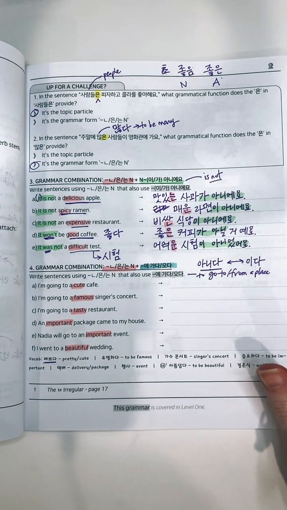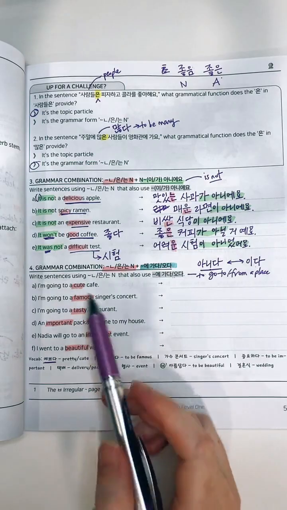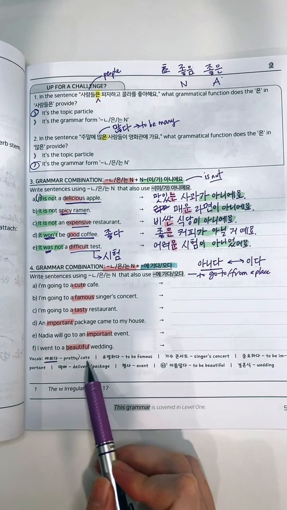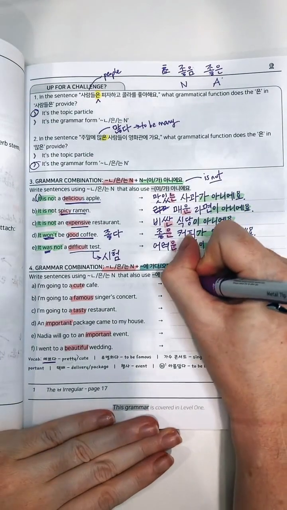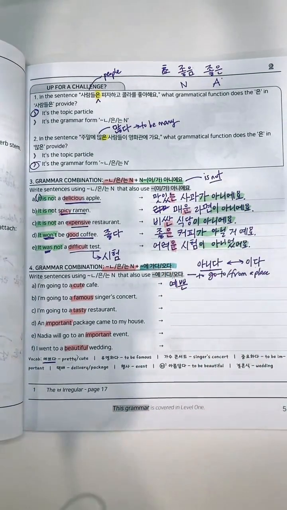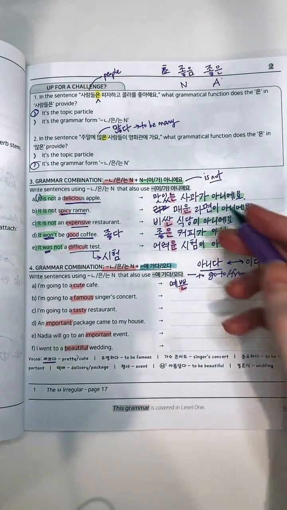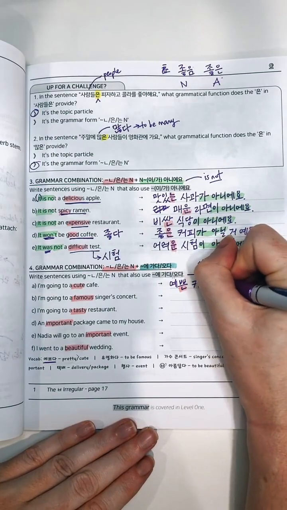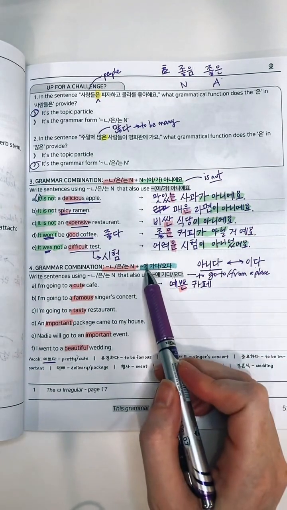You could say 귀여운 카페, but 귀엽다 is more used for living things like animals, people, etc. So a cute cafe in Korean is more naturally 예쁘다. Now 예쁘다 becomes 예쁜, right? It ends on a vowel sound, so 예쁜 카페. Cafe is cafe.